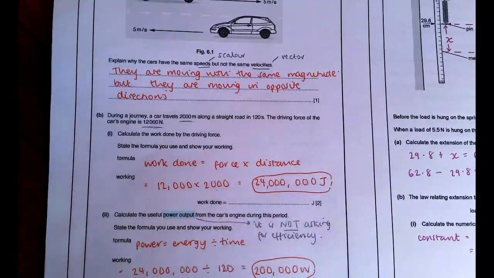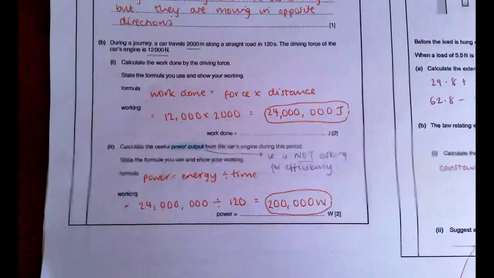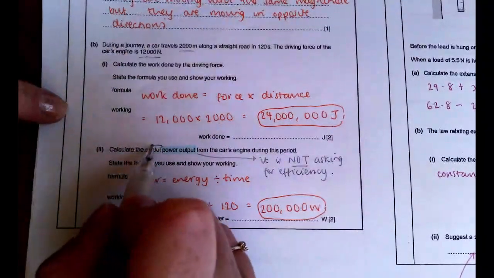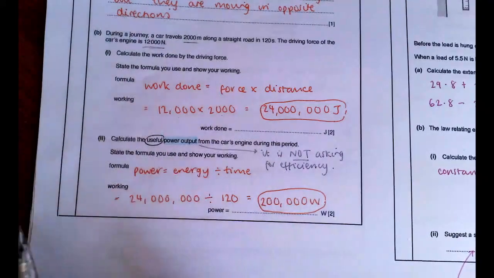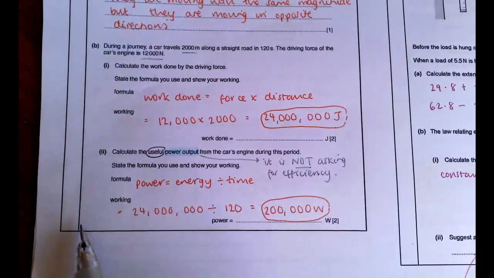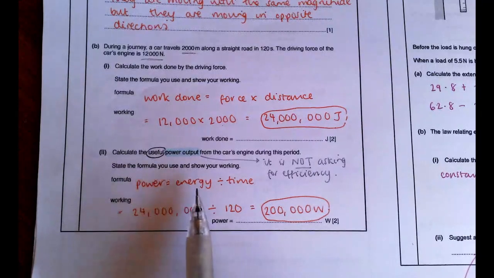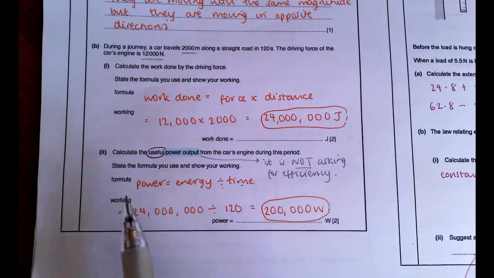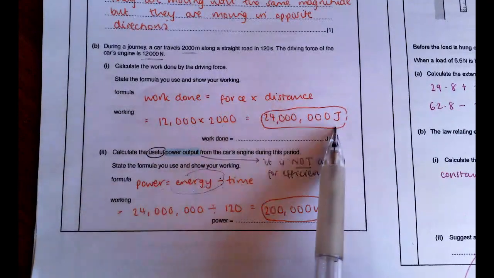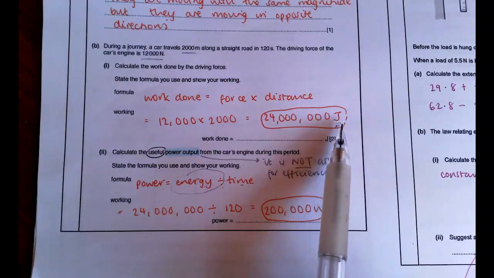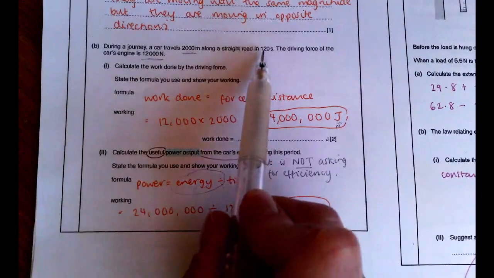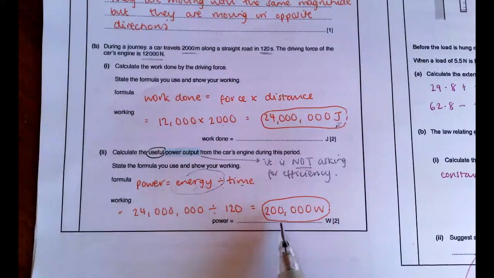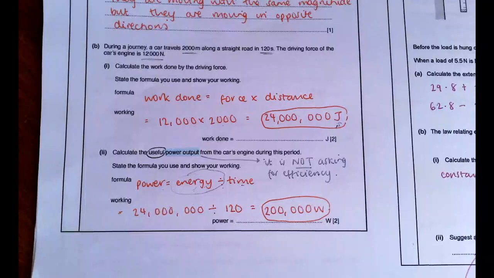This is an energy. Now in the next bit of the question we had a little bit of trouble, and I think that is because you saw the word useful and thought that that meant efficiency, and it doesn't. It's not asking for the efficiency, it's asking for the power output. Okay, so power is energy divided by time. Okay, and the useful energy was the energy that made it move. So it's this value here. So we take that energy value and use it. And we divide it by the time it took to transfer that energy. And we then get our 200,000 watts.